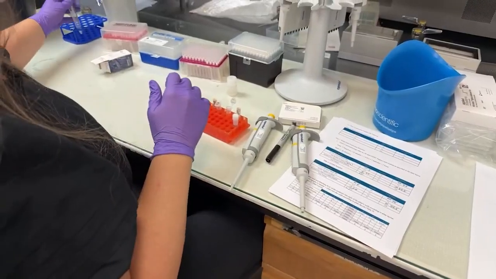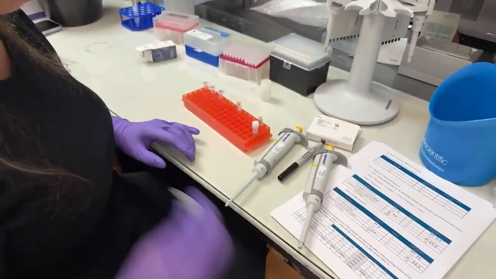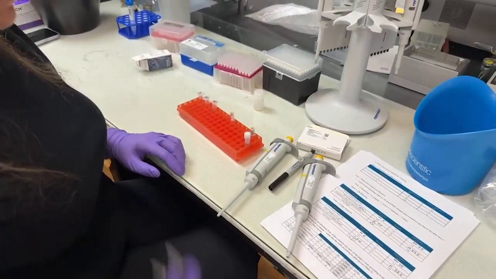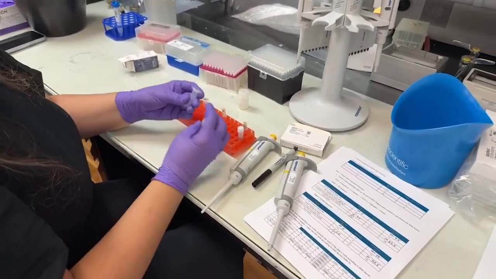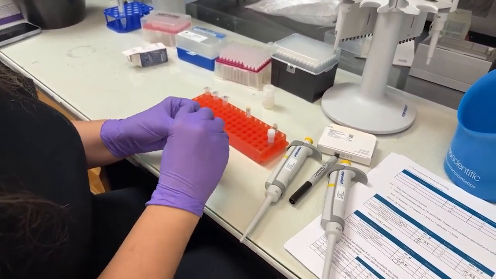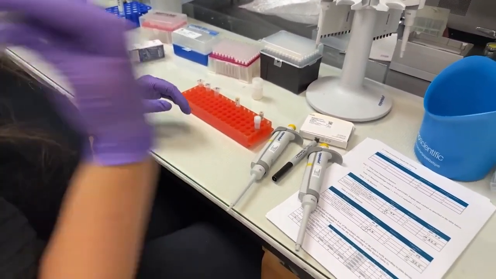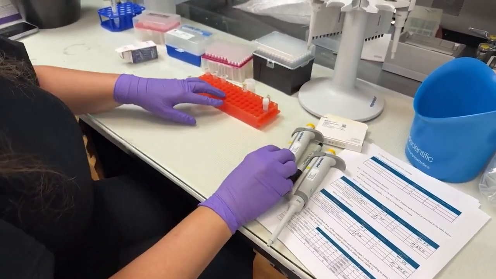Excellent. So now we are well on our way to getting this reaction completed. For each of these, we have done 3 pipetting steps. It's not a lot, really. There's a lot more difficult processes in the lab for sure.